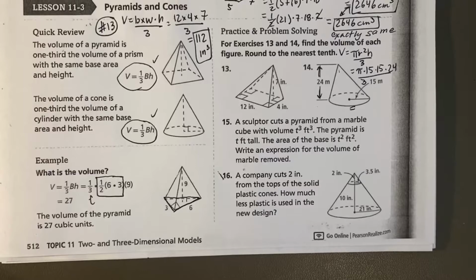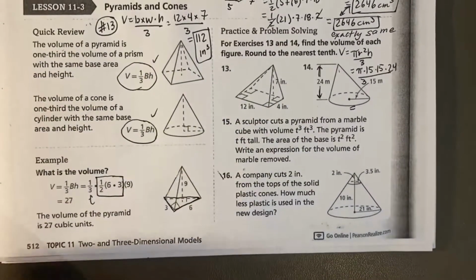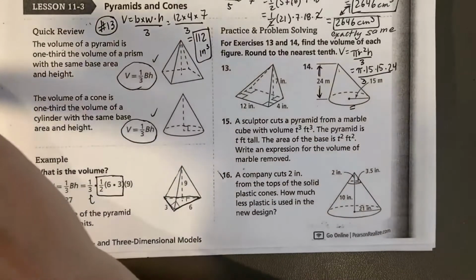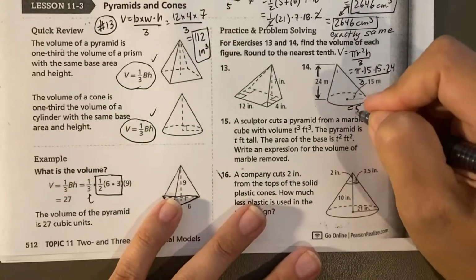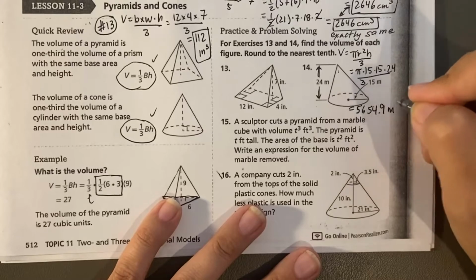So pi times 15 times 15 times 24 divided by 3. We get 5654.9 meters cubed.